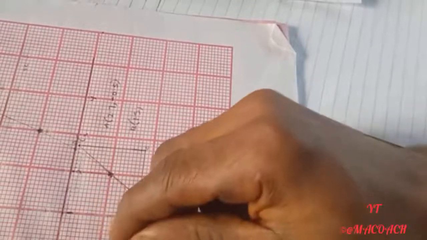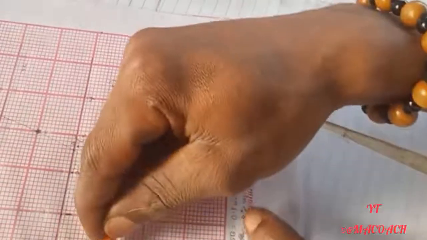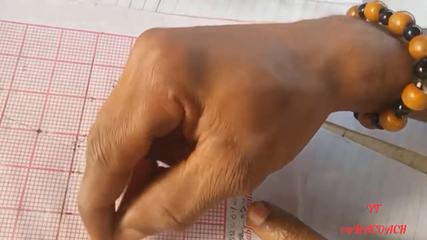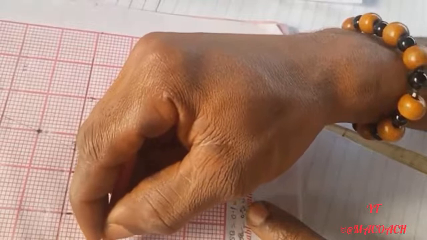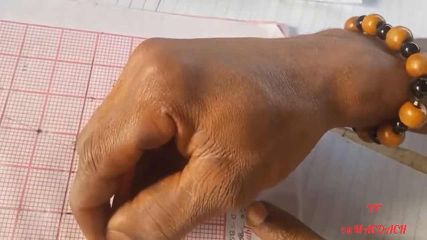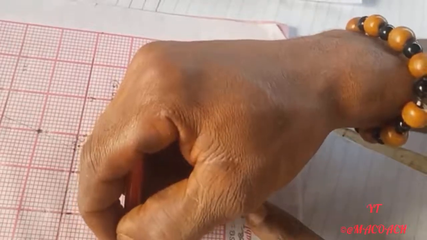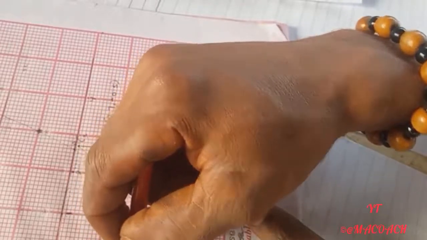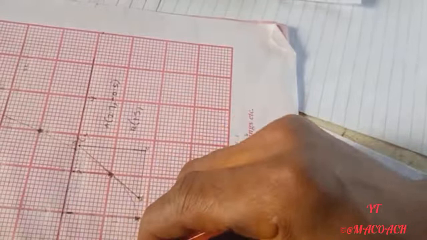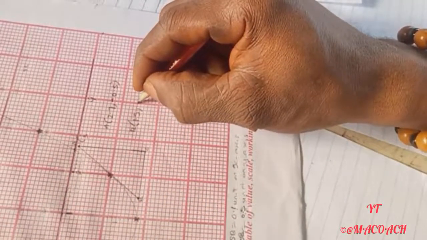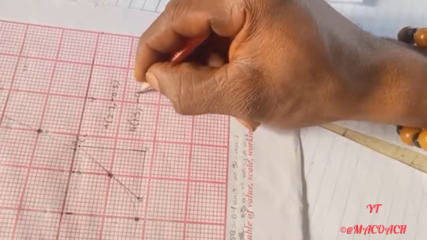Here is 5 minus 5, and each small box is equal to 0.5 units. That is 5.5, 6, 6.5, 7, 7.5, 8, 8.5, and we have 9. So you touch at this point now. y is equal to 9. In this way it's equal to minus 9, because it's a negative. We have minus 9.